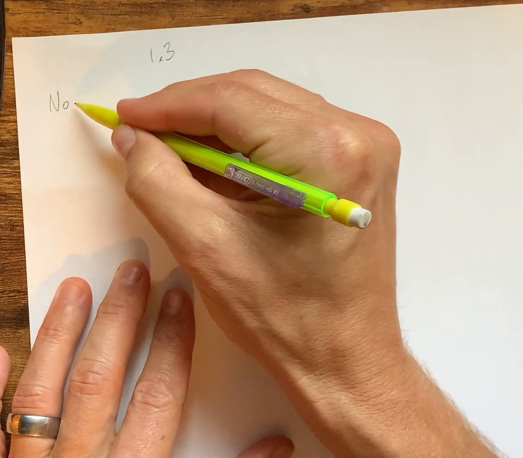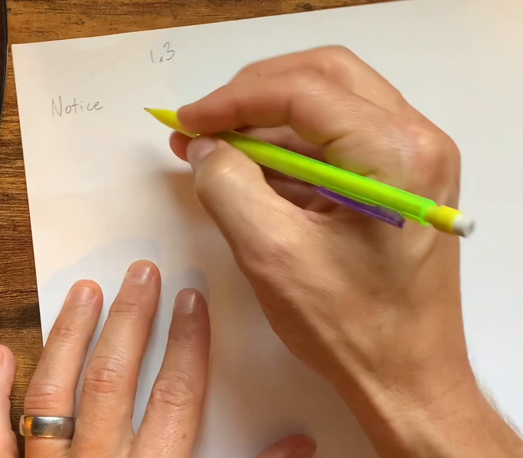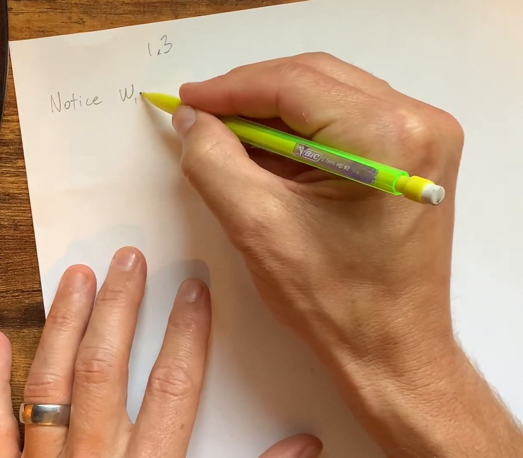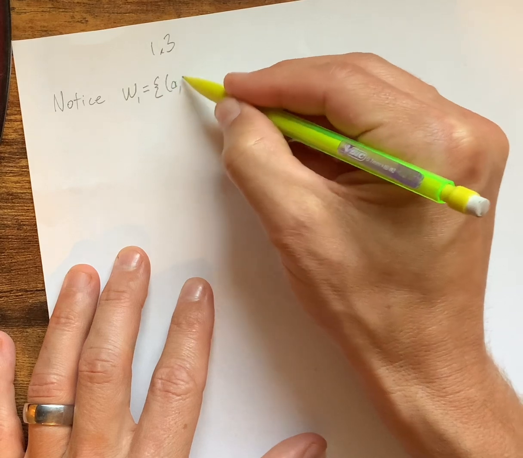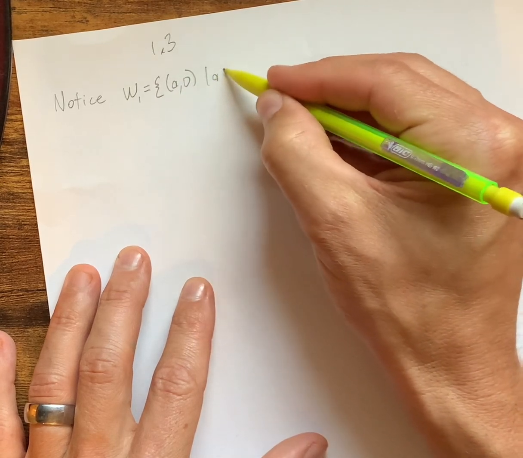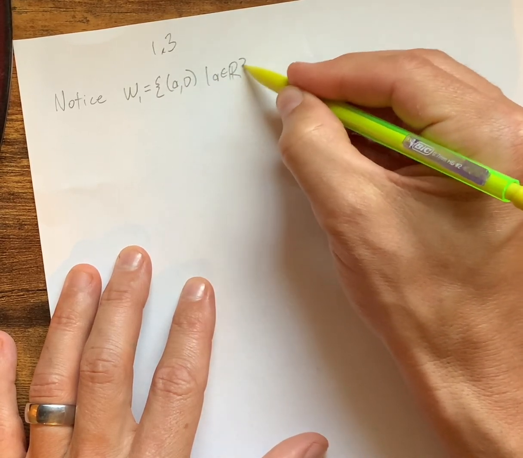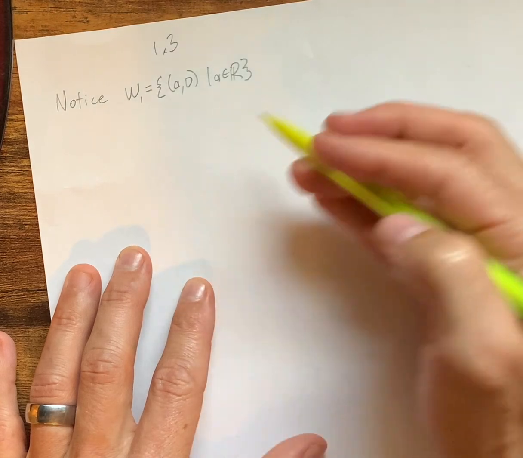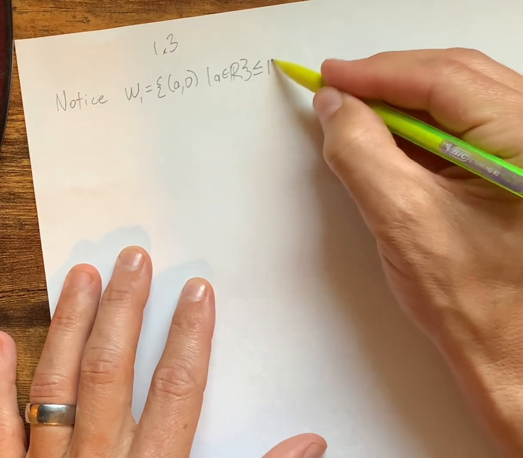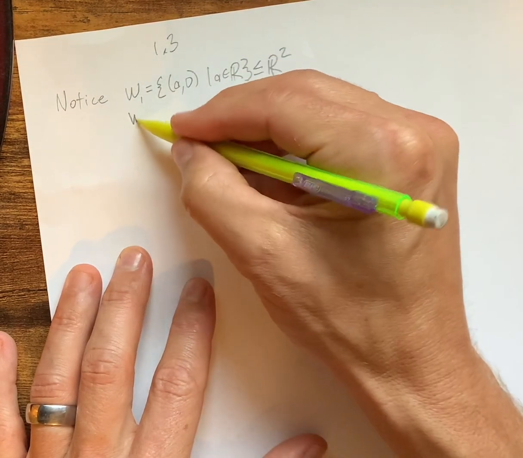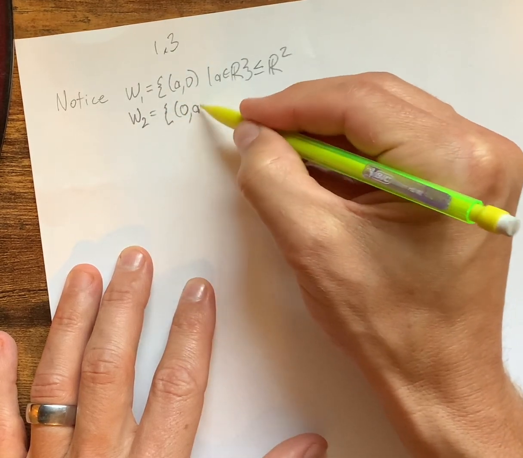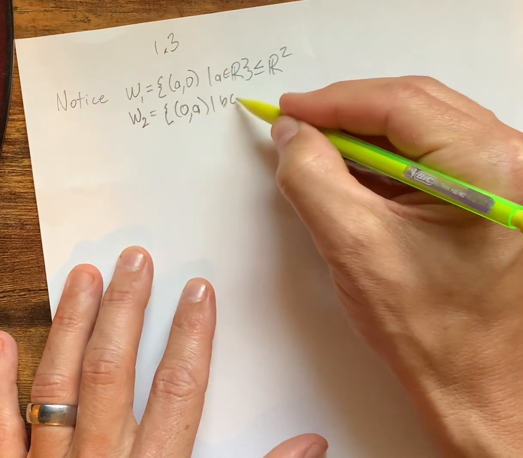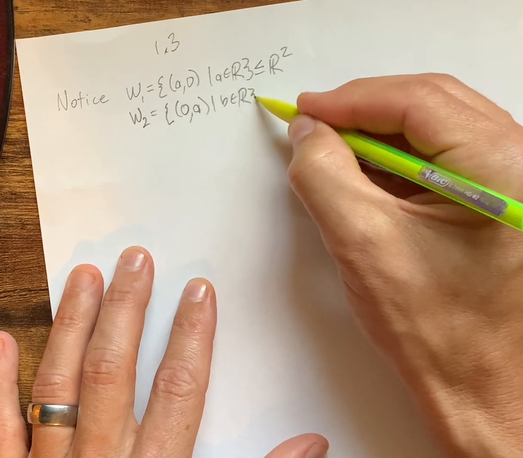Notice in R2 how there's this subspace {(a, 0)}, so that a is a real number. That's a subspace in R2. And there's also this subspace in R2, sort of (0, b).